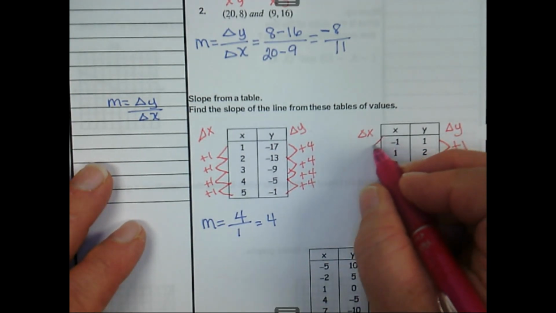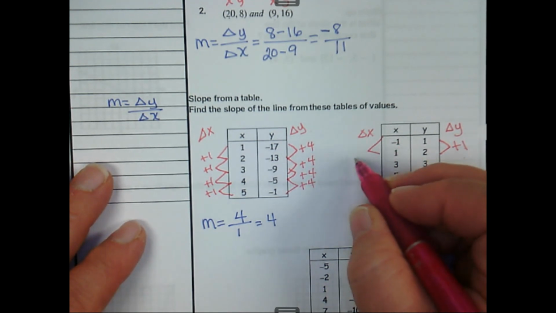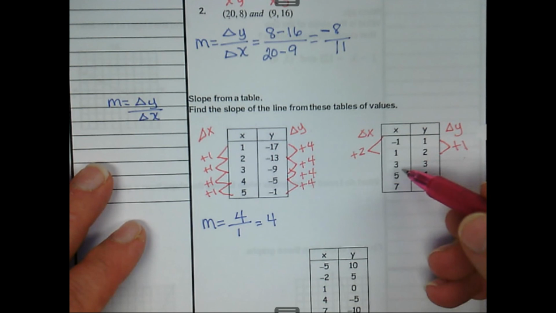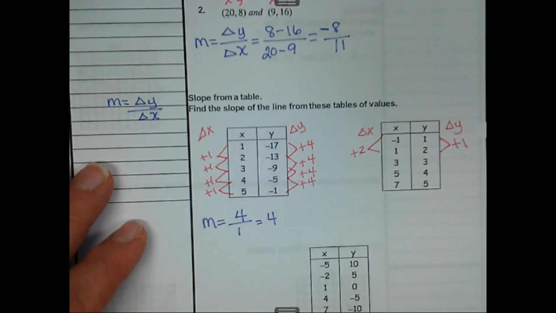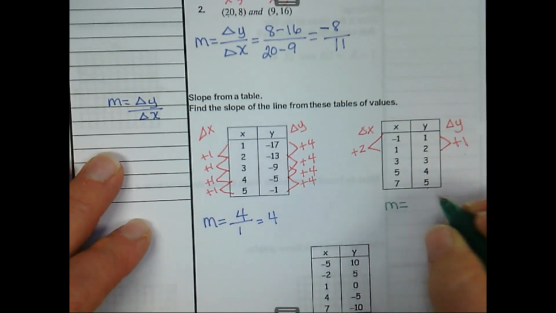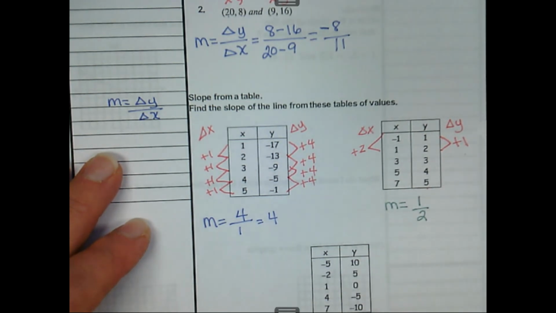Okay, let's see what we do on this side. Negative 1 plus what gives me positive 1? I'm adding 2. 1 plus 2 gives me 3. 3 plus 2 gives me 5. 5 plus 2 gives me 7. So that is my constant difference. In this case, my slope is equal to 1 over 2.